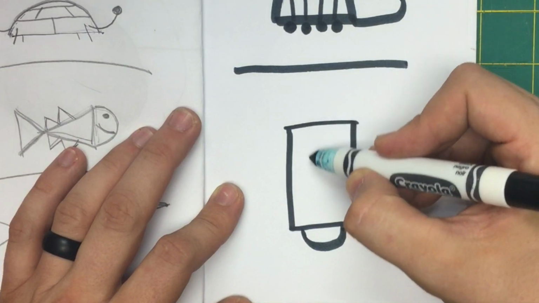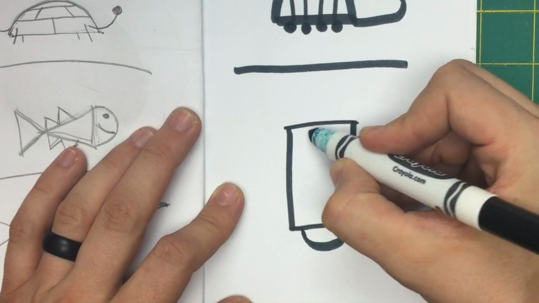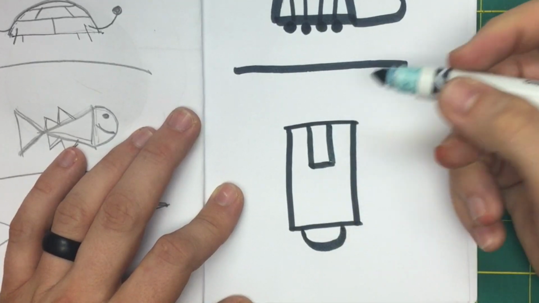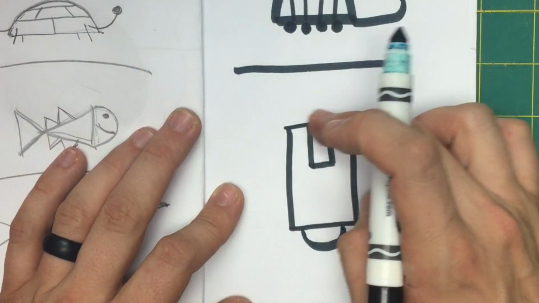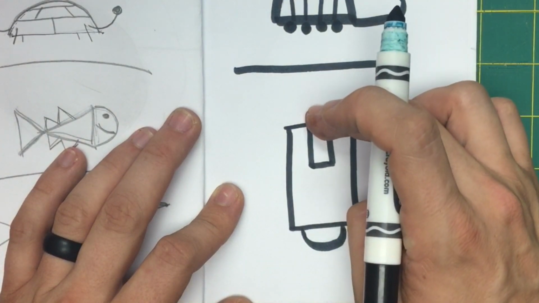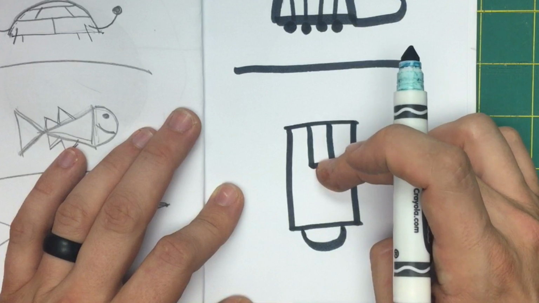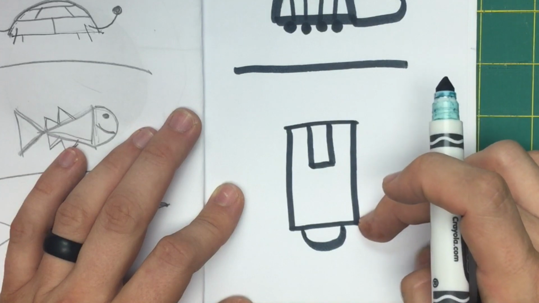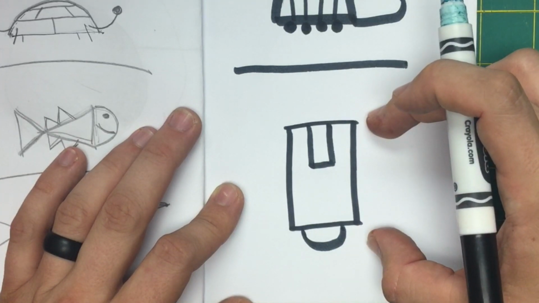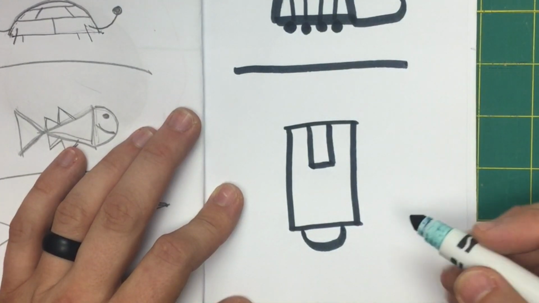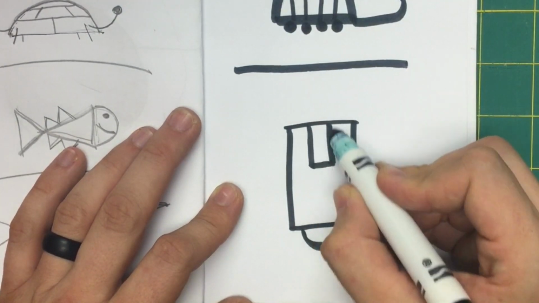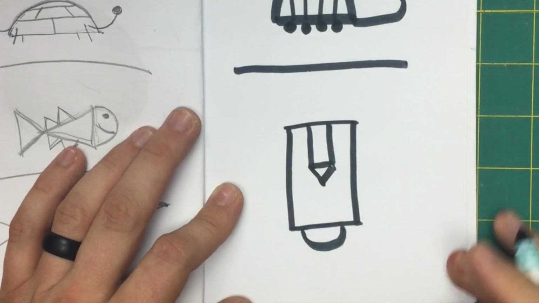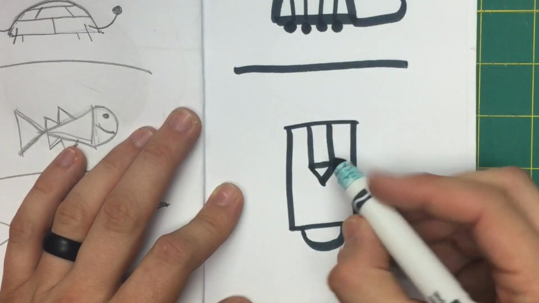Next, I want to make a small rectangle in the middle of the large rectangle, but it's starting on the top edge of my rectangle and going almost halfway down from the top to the bottom of the large rectangle. Now I'm going to make a triangle at the bottom of my little rectangle by making a bent line. And I could color that in.